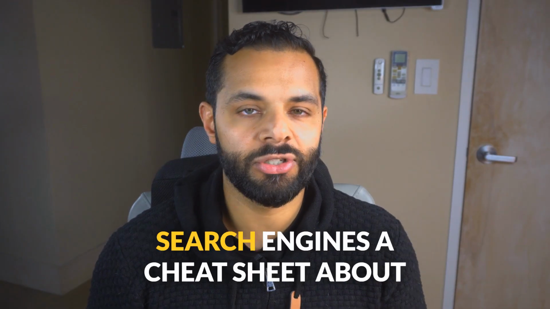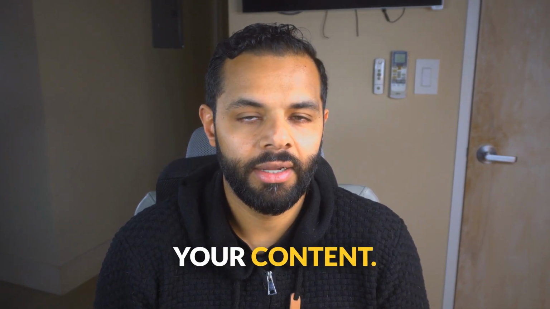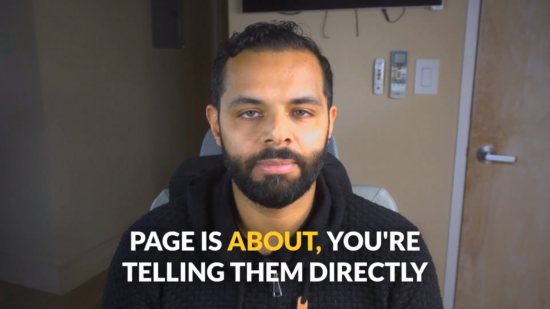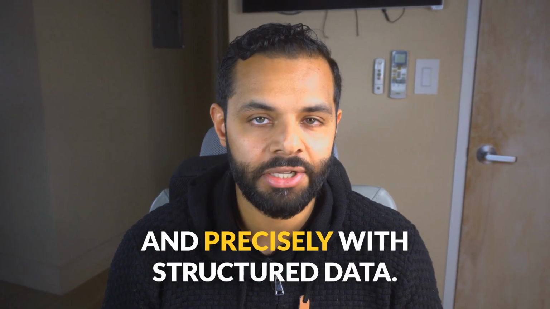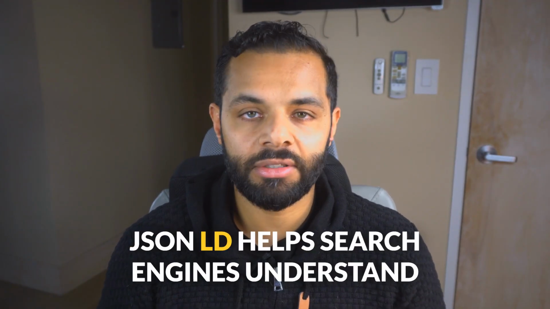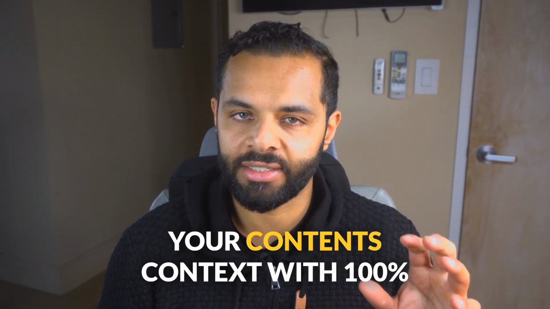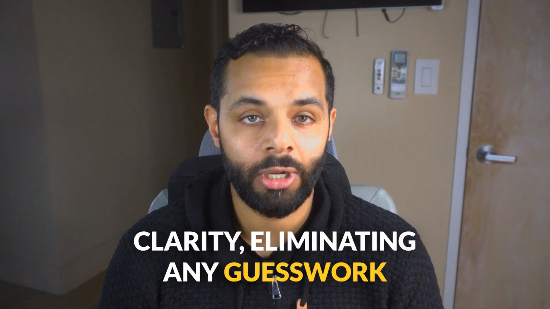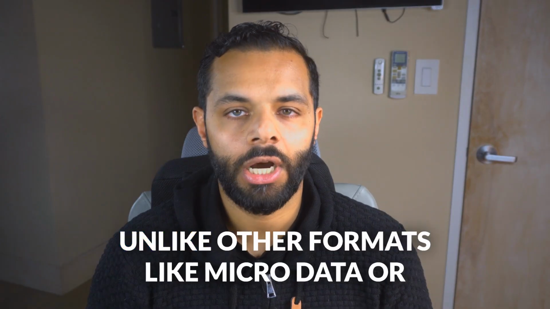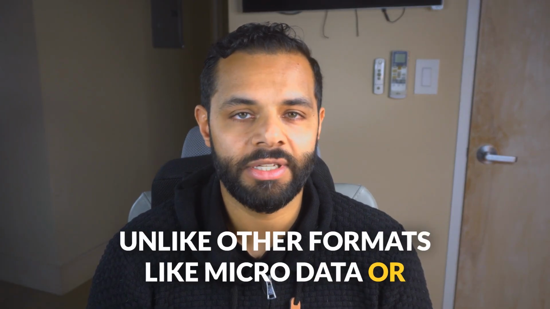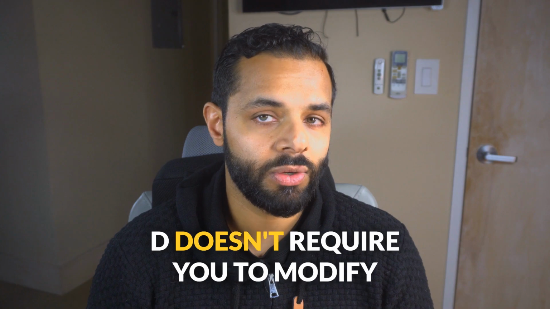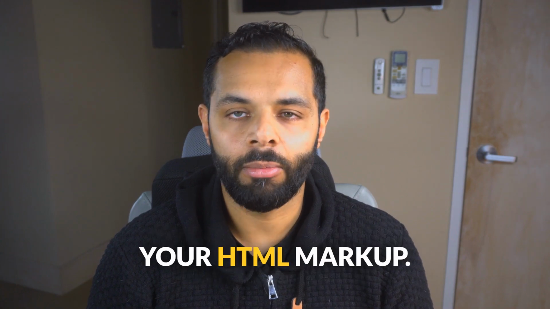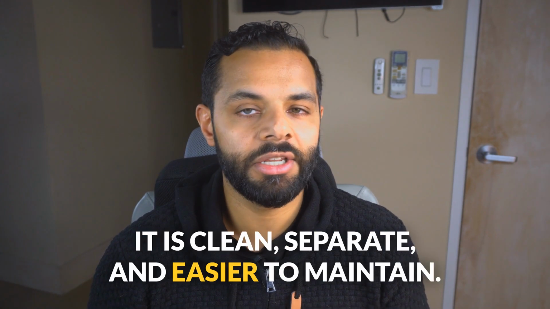Structured data is like giving search engines a cheat sheet about your content. Instead of making them guess what your page is about, you're telling them directly and precisely with structured data. JSON-LD helps search engines understand your content's context with 100% clarity, eliminating any guesswork about your page's purpose or meaning. Unlike other formats like microdata or RDFa, JSON-LD doesn't require you to modify your HTML markup. It's clean, separate, and easier to maintain.